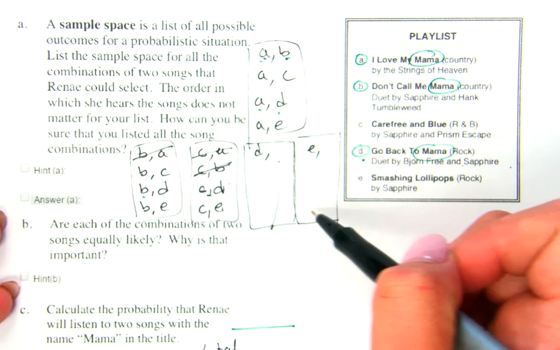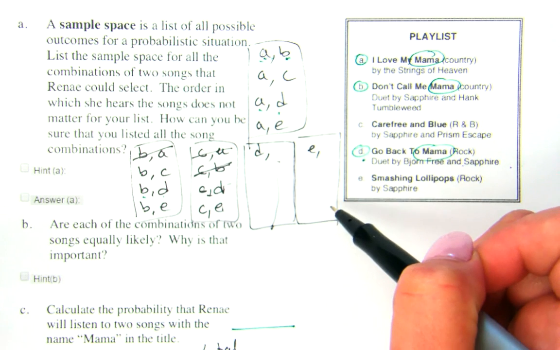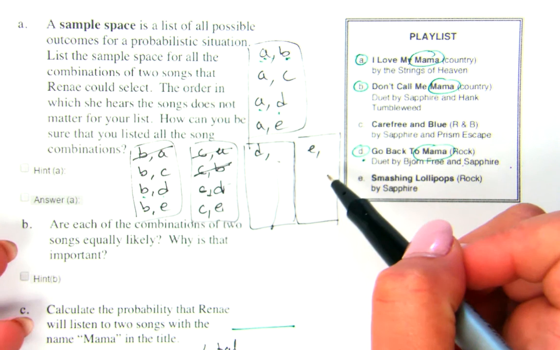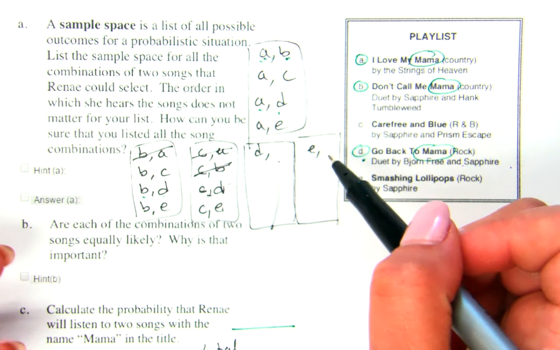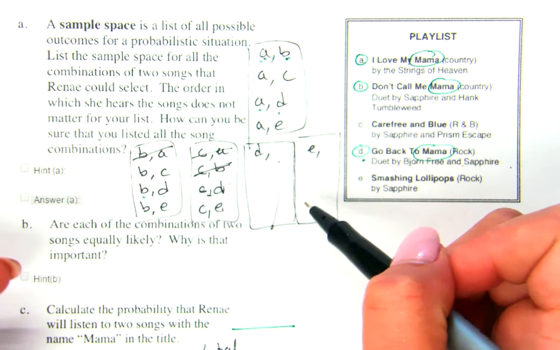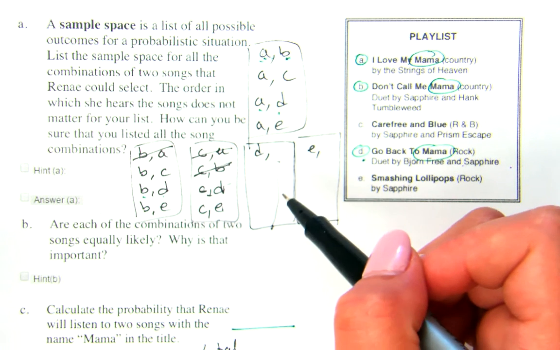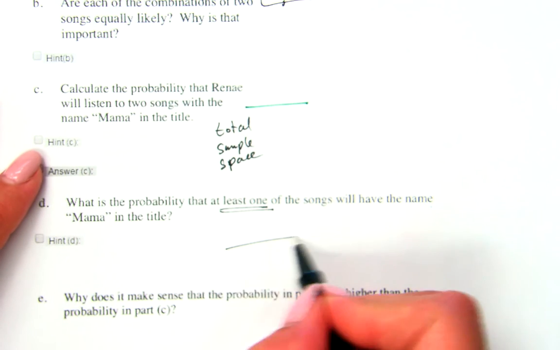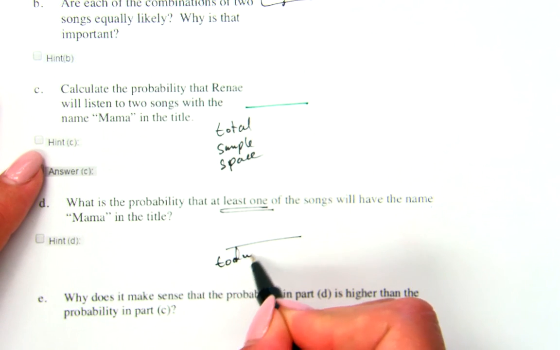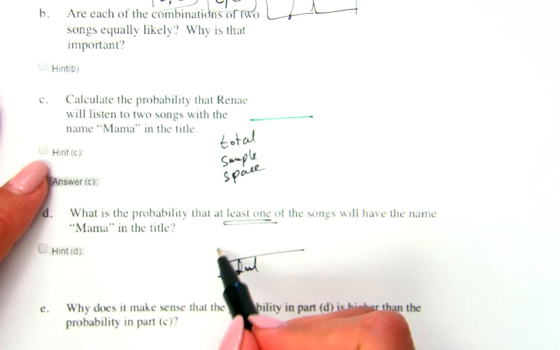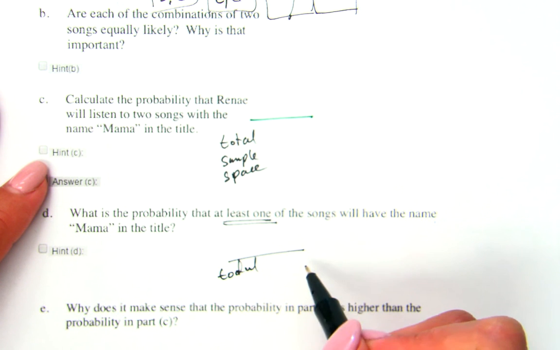And then E, you have to pick and choose which combination, because you can have E and A, or actually you can't have E and A. So you have to figure out how many of them have only one word in the Mama and do the same thing. You have total versus how many you found on top, and it should be a fraction.